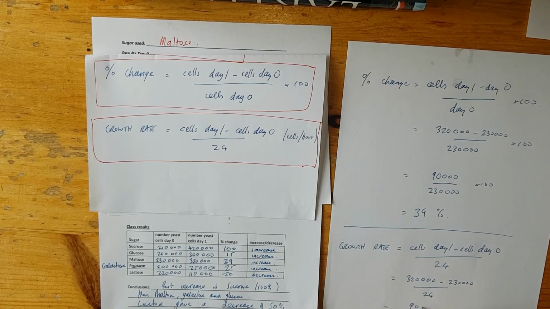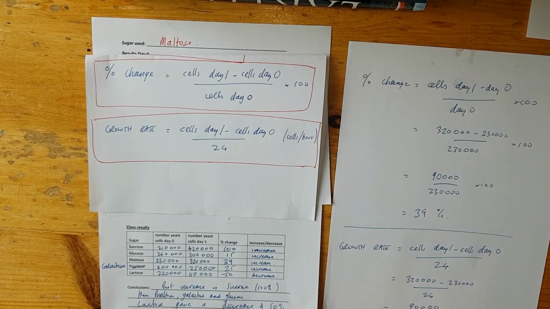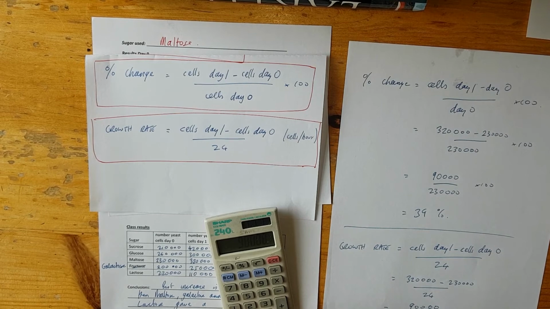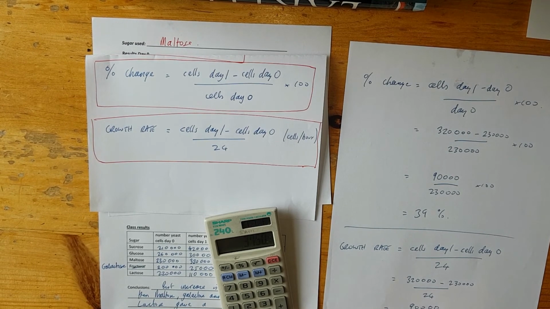So that's going to be 90,000 divided by 24, and 90,000 divided by 24 is 3750, and that is cells per hour. So you can do that for each sugar.